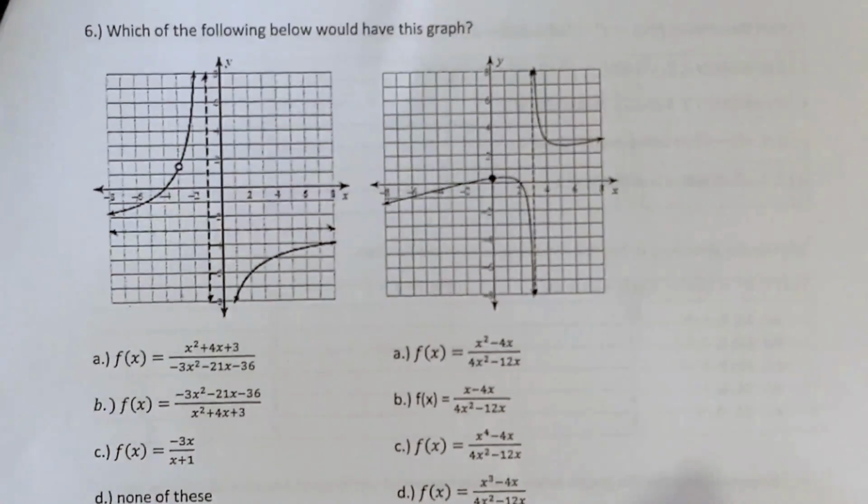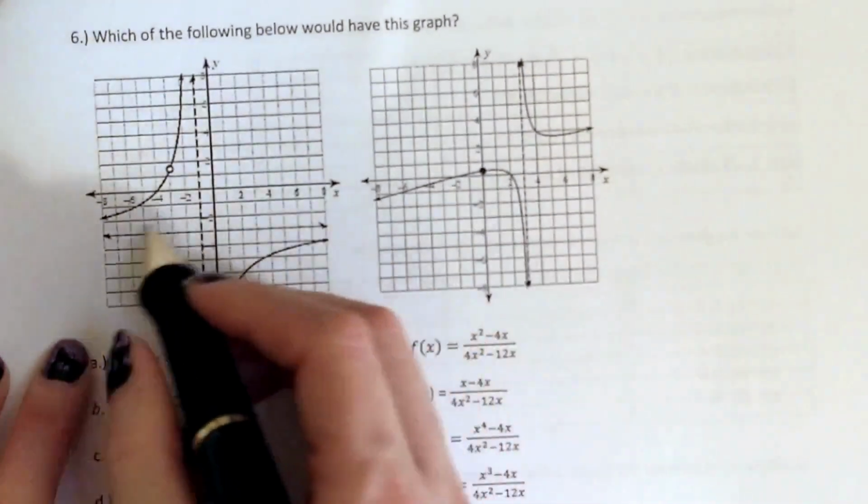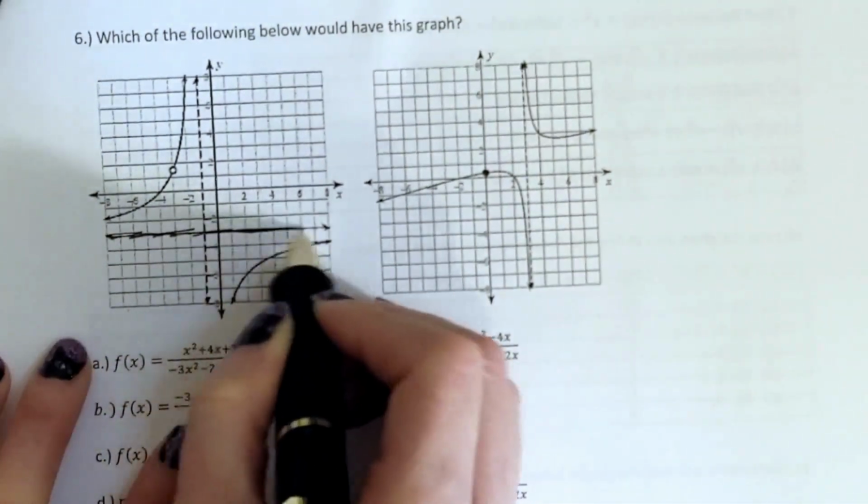All right, so I think the least amount of work to start with to maybe try to eliminate stuff is to look at the degrees and figure out where is my horizontal asymptote. I would work with that first, so then you don't have to do quite as much work with the vertical. It might be a little bit hard to read here, but right here is the horizontal asymptote.